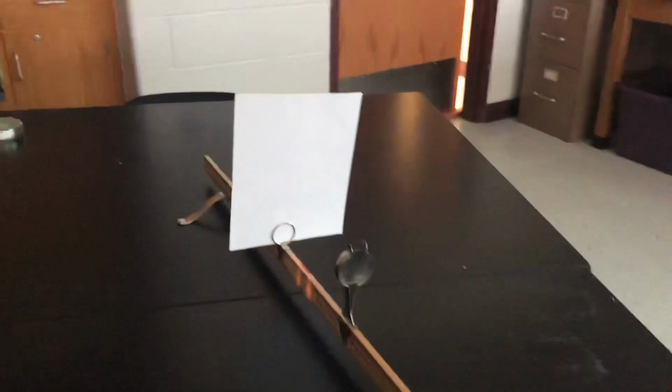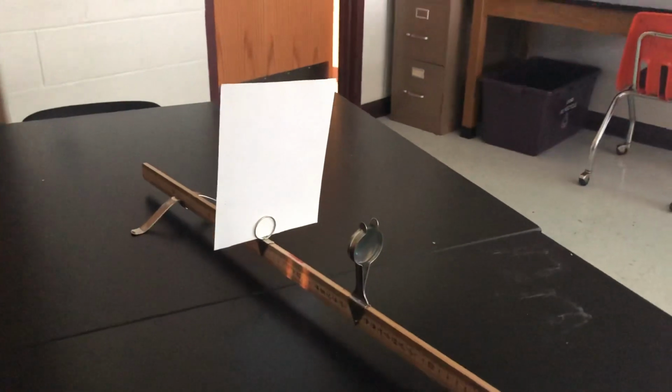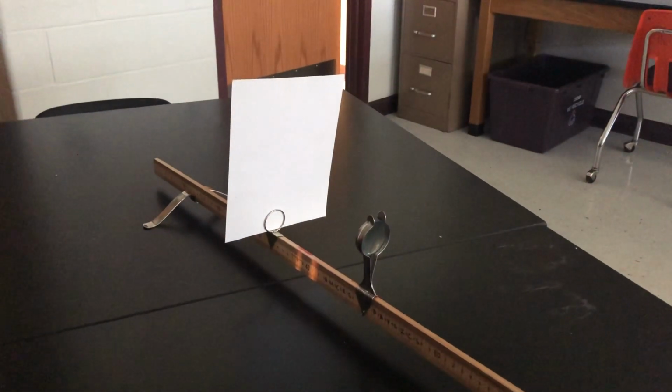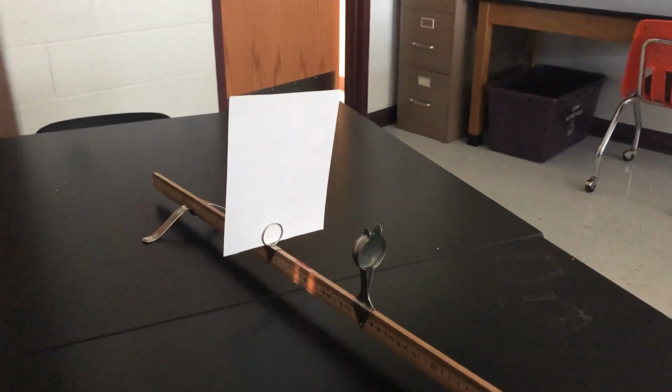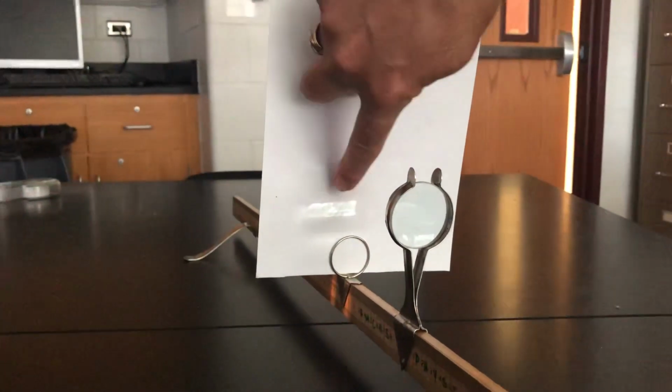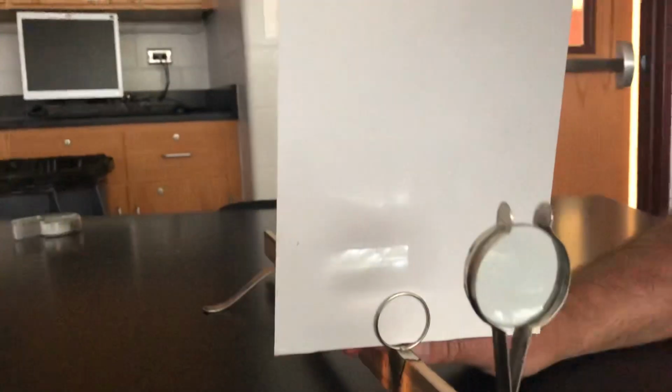All right, so now I'm gonna shut this light down. We're gonna take the light from the window, and we're gonna try to find the focal length of this lens. So in any convex lens, you can see this is the image from the window. You can actually see the tree in the background, but it only forms at a certain spot. So if I'm too far, you can't see it.